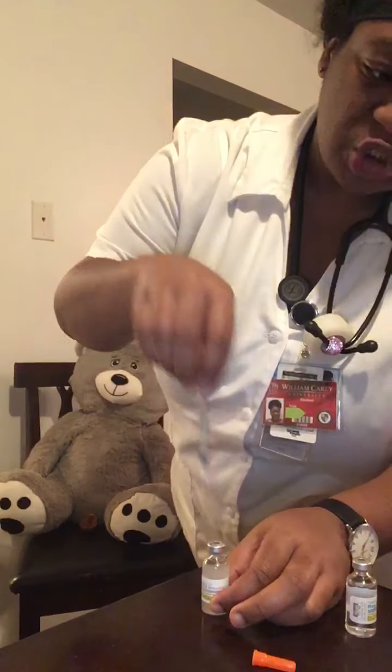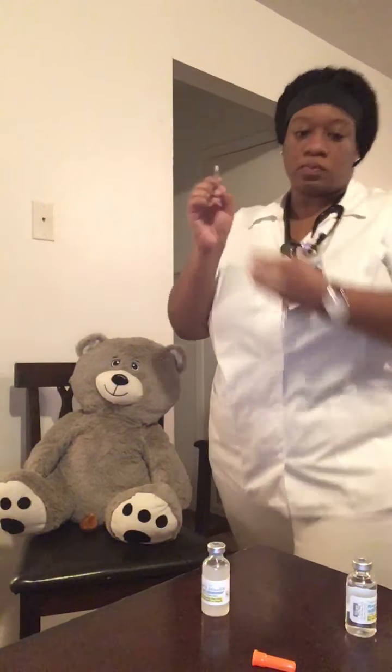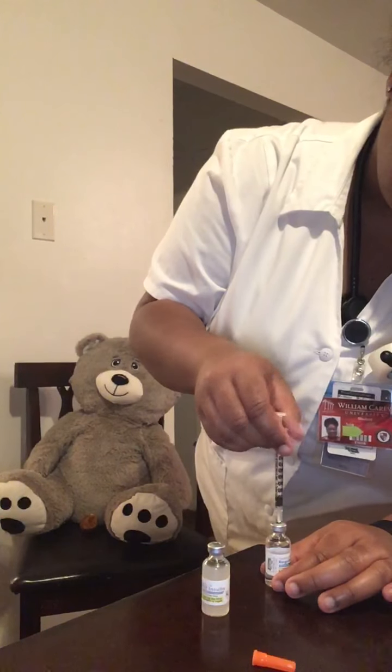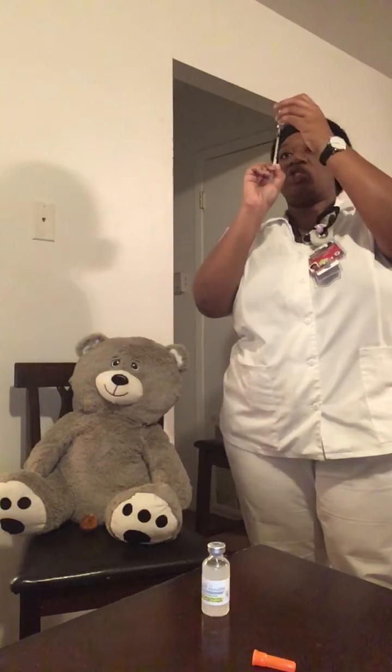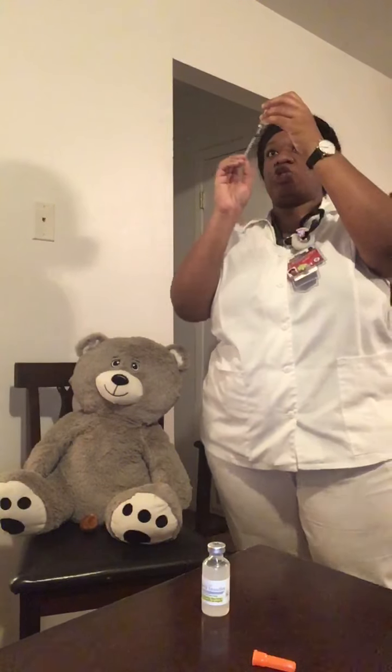Then we have 6 units of regular, so we're going to draw back 6 units of regular. Draw that into here. We're not going to pull back the needle. Now we're just going to flip it and draw 6 units, being sure not to put any air into the syringe. I have my 6 units.